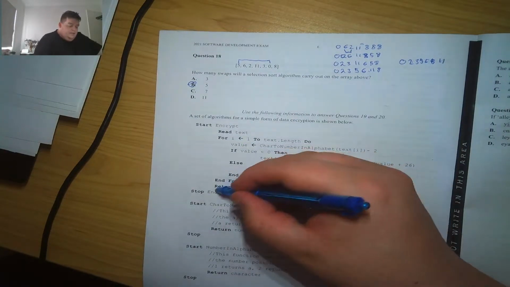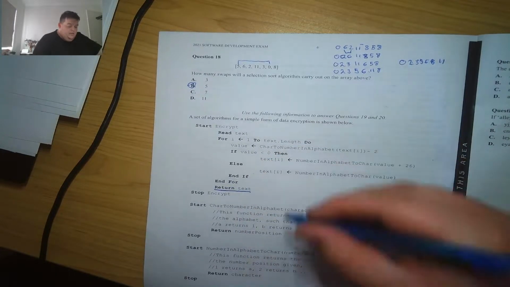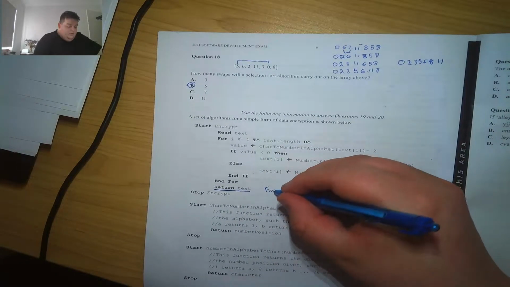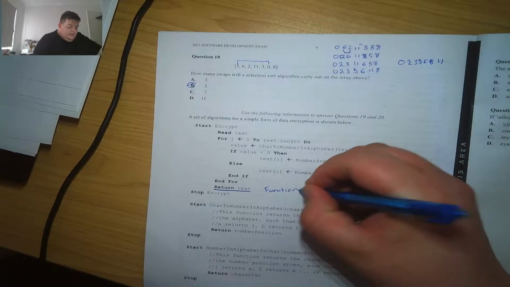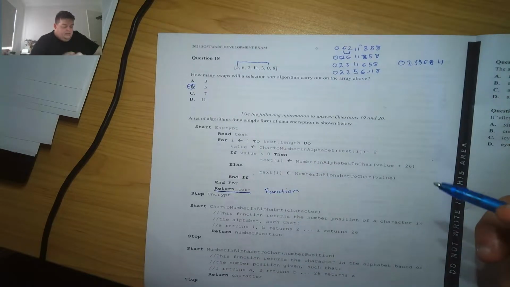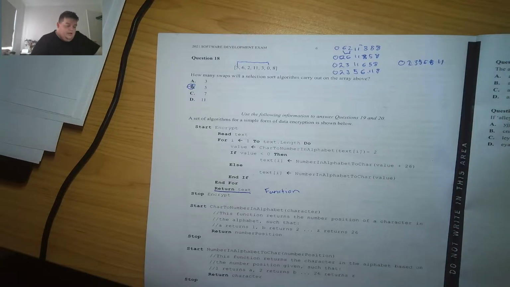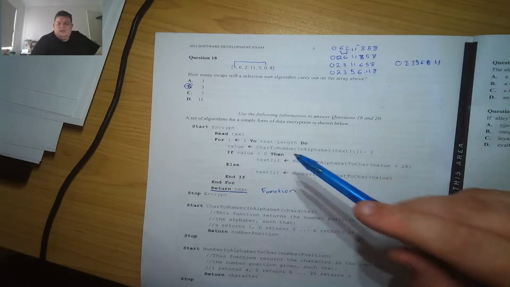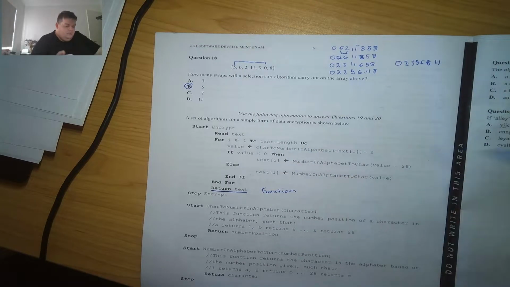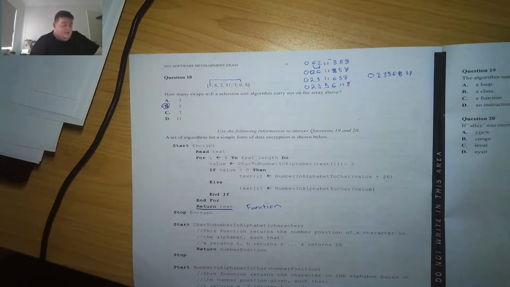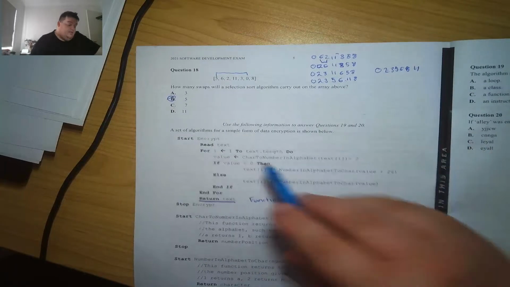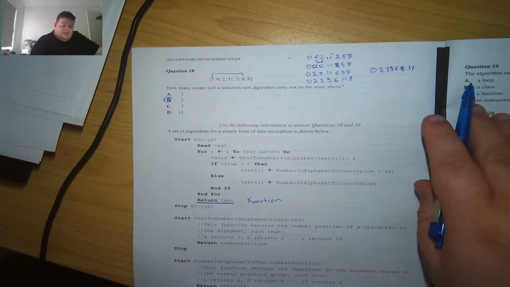Now that is the indicator for me that it is most likely a function. It has to be a function because remember, a function returns a value. There is a loop in there as well, but it's not the whole thing. So there's a loop in here, but it's not entirely a loop.